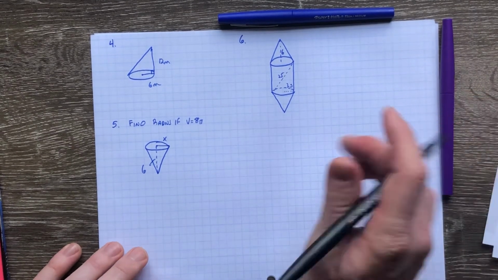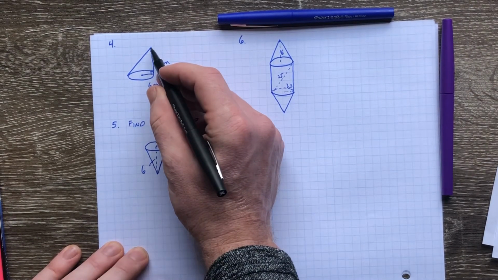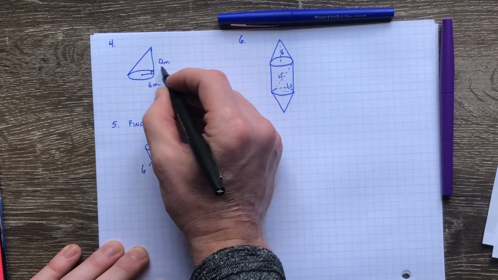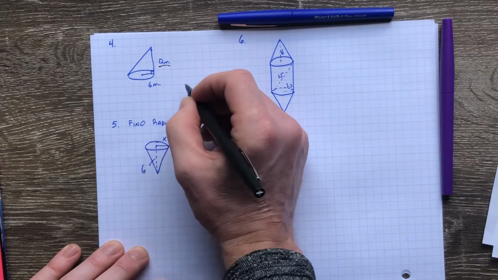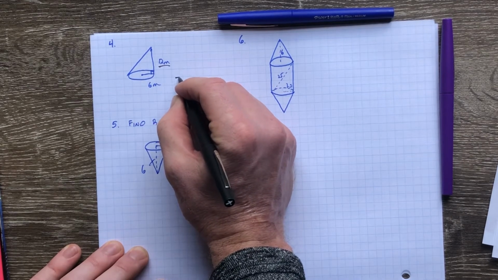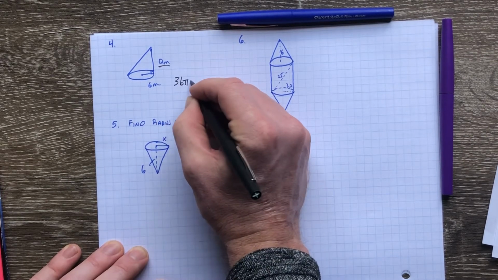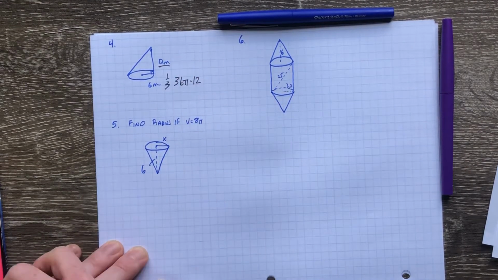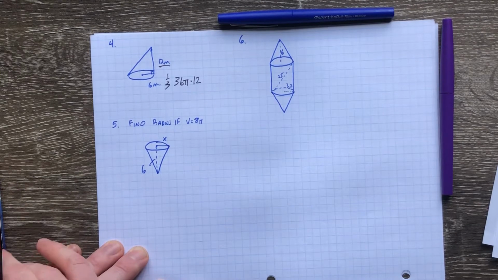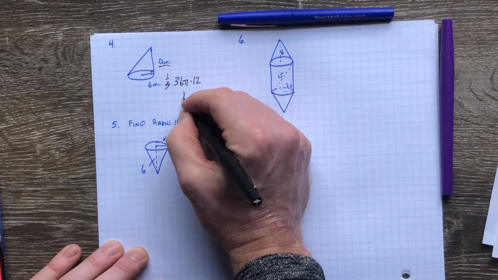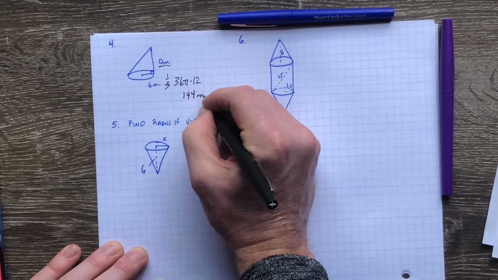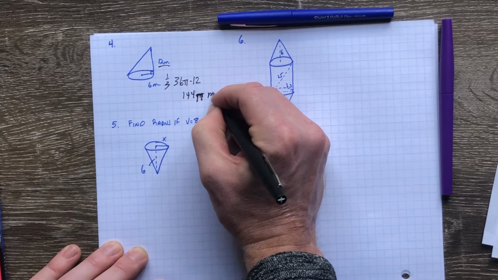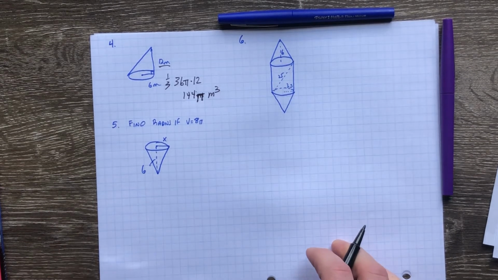So this one, again, some people might get thrown off because the altitude actually doesn't go to the center, it goes to the edge. This is just like a slanted cone, right? But the altitude is still 12. So the area of the base is going to be pi r squared, so 36 pi. Then we just take that and multiply by 12, and we divide by 3. So 36 times 12 divided by 3 gives me 144 pi meters cubed.